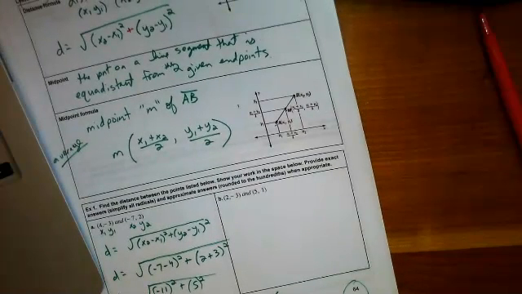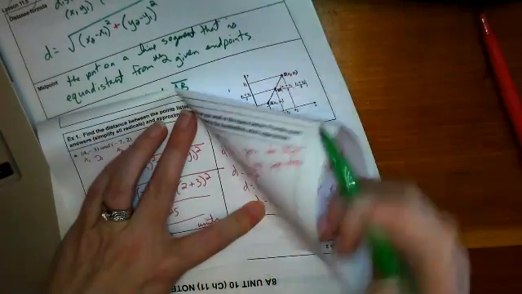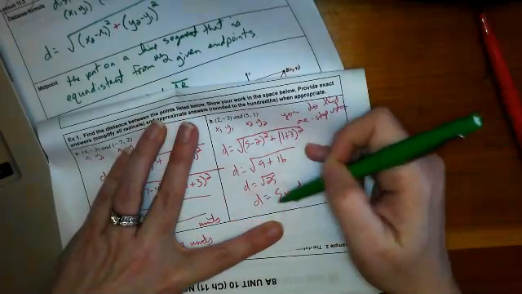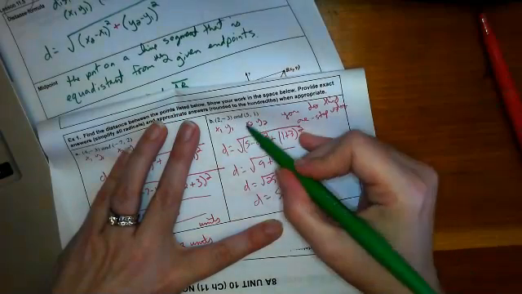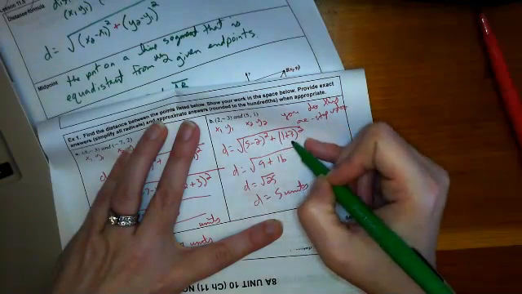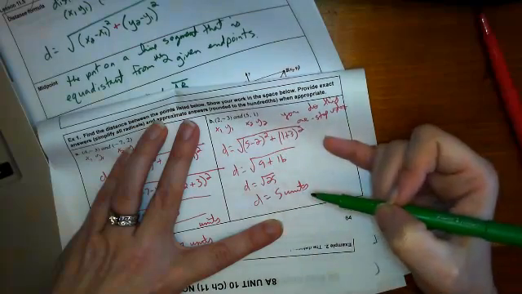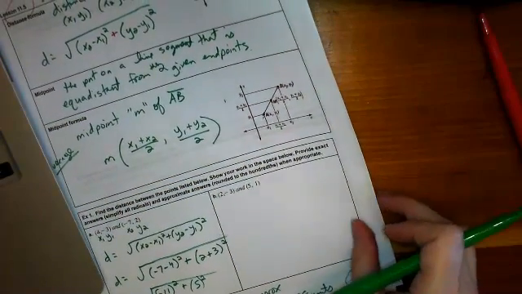Okay. Hopefully you've had a chance to do it. I'm just going to show you what this problem looks like here. You stopped and did this one, so we labeled it, we plugged in our answers, and you should have gotten D equals 5, okay? Because you did 5 minus 2 squared plus 1 minus a -3, which is plus, so you got 9 plus 16, which is the square root of 25, so you just have one answer, which is 5 units, okay? Okay, moving right along, we are going to go to page 65.